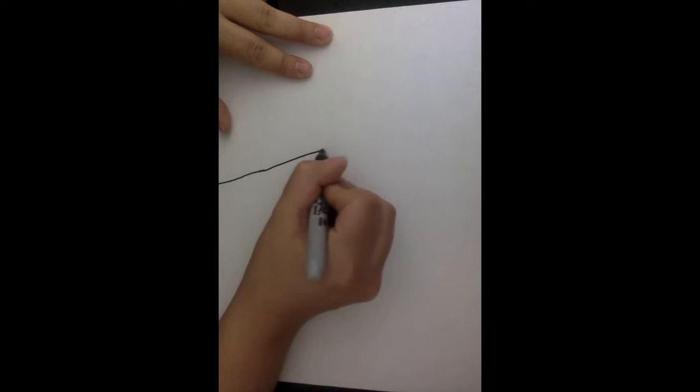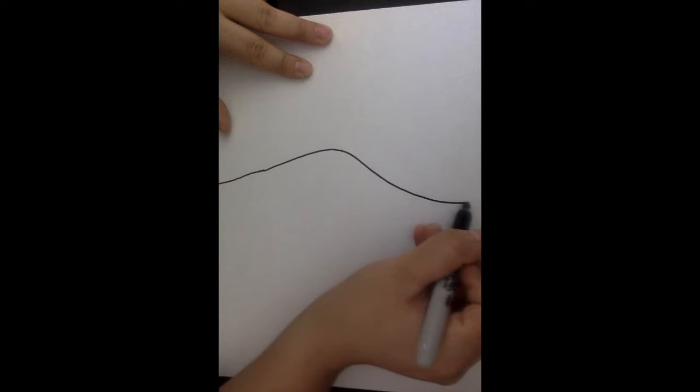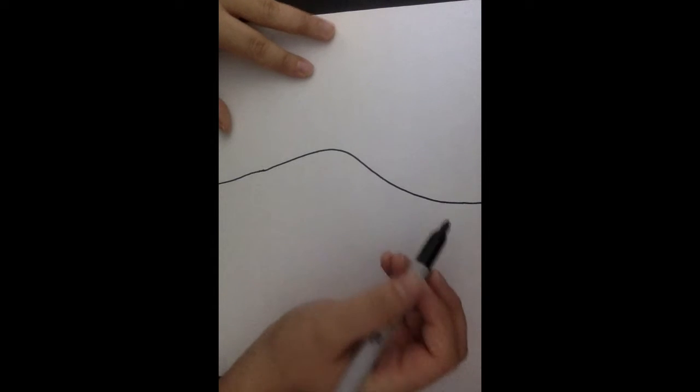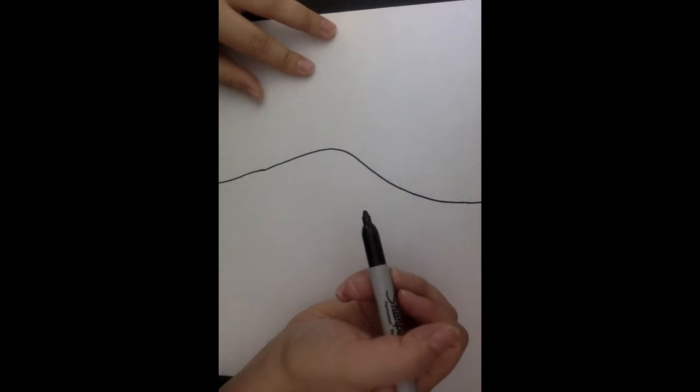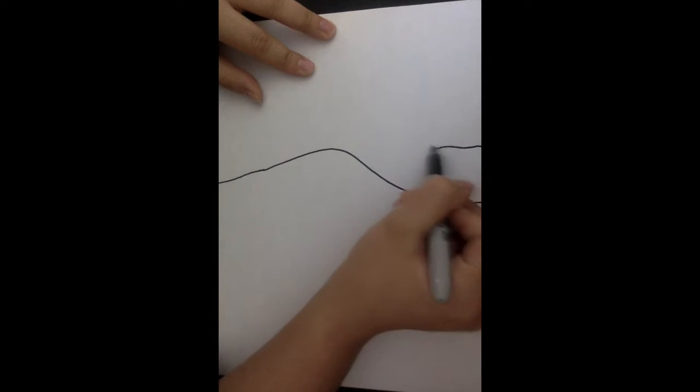Now, on the very edge, I'm going to take my writing tool and do a little curve that goes up and down. Now, this is just one mountain. I want to make a few more. So I'm going to create a couple more curves.